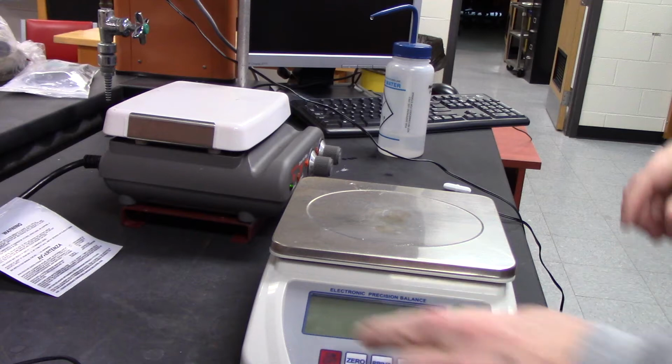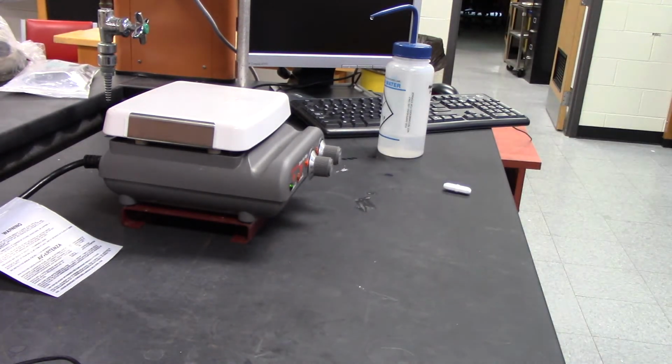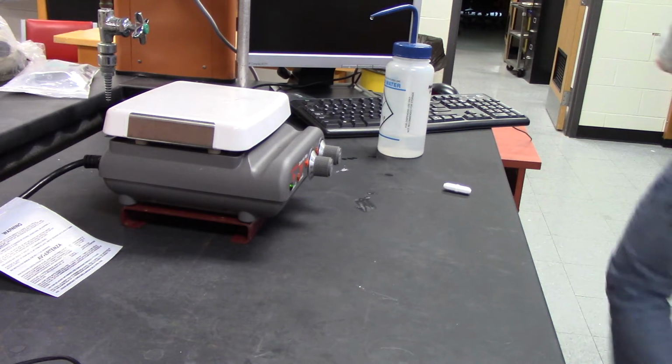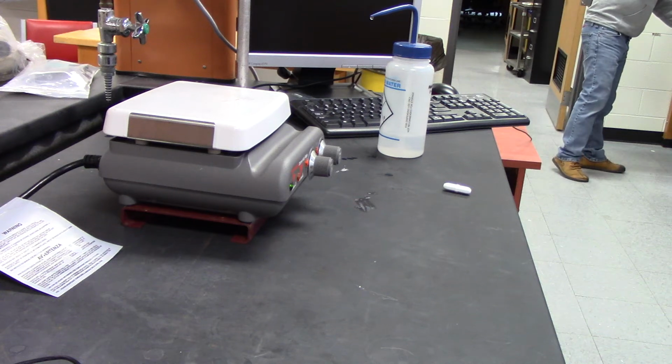So I'm turning off the scale, getting it out of my way. Now, the next thing I'm going to do is put about 50 mils of deionized water in each one. Again, it doesn't have to be exactly 50 because the amount of the water will cancel out.